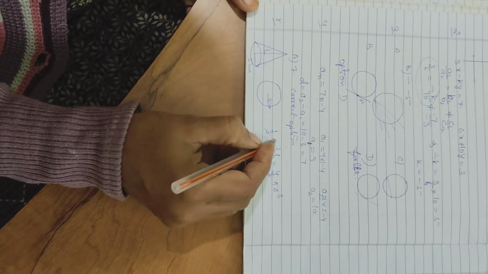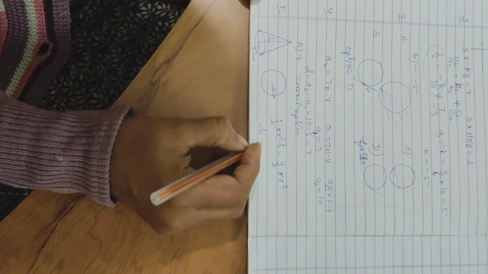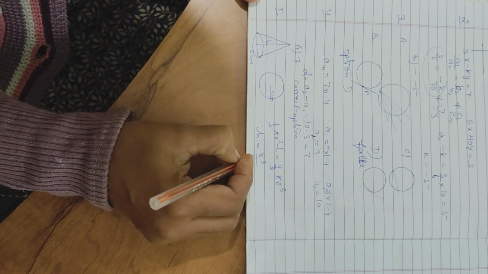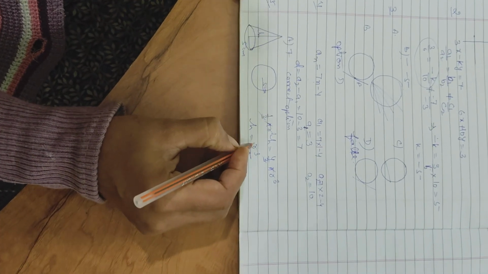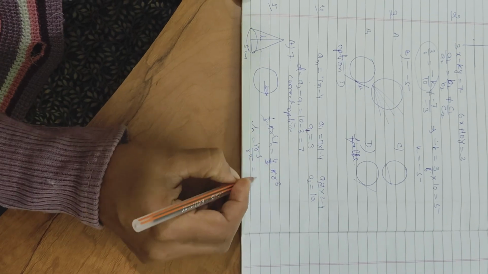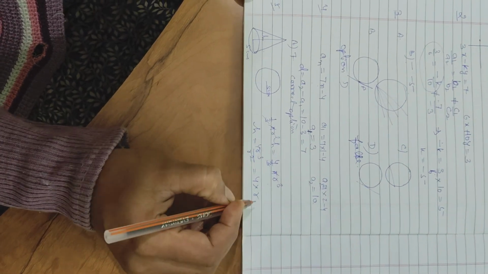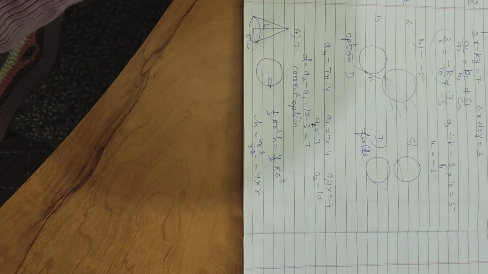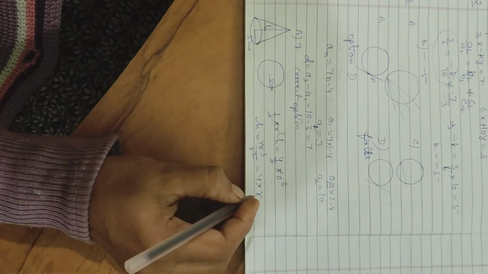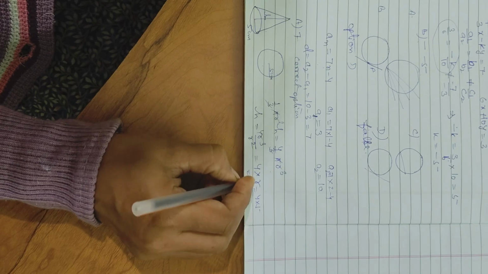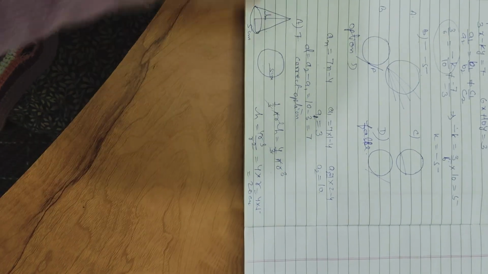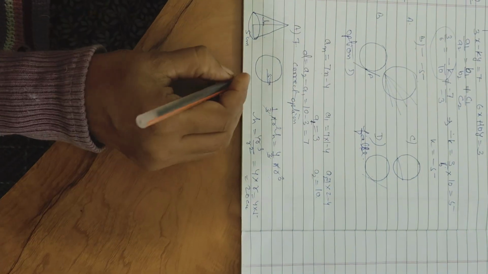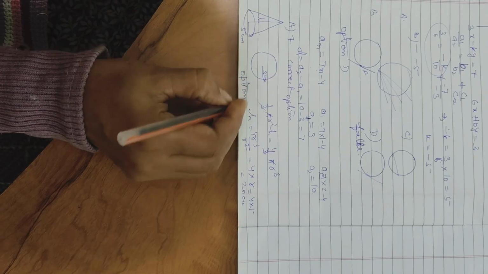So h is what? Cancel 3 pi, and then h is r cube by r square, 4 times. That is 4 into r. So 4 into r is 4 into 5, that is 20 centimeters. It is given in option B. So option B is the correct option.